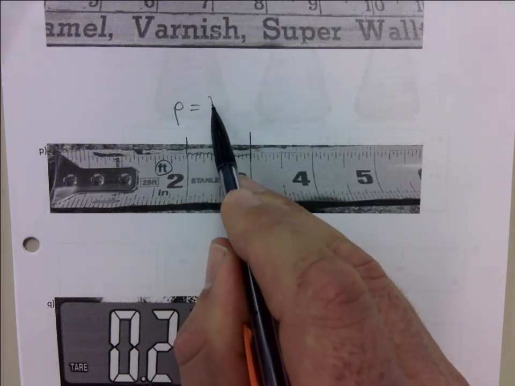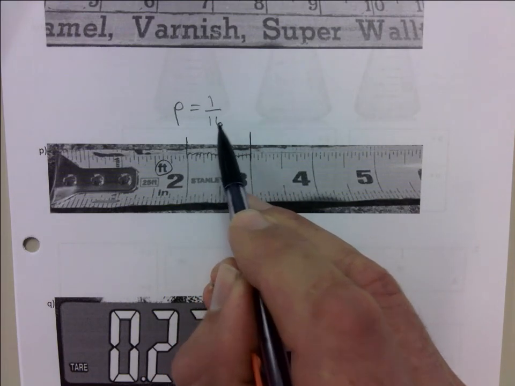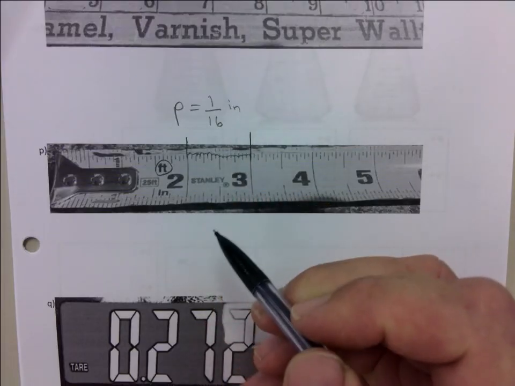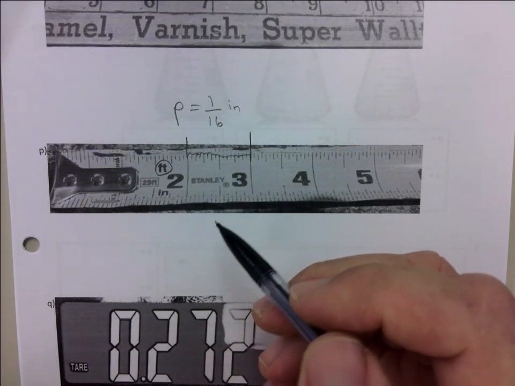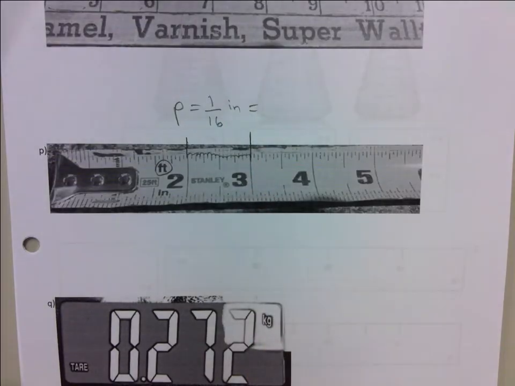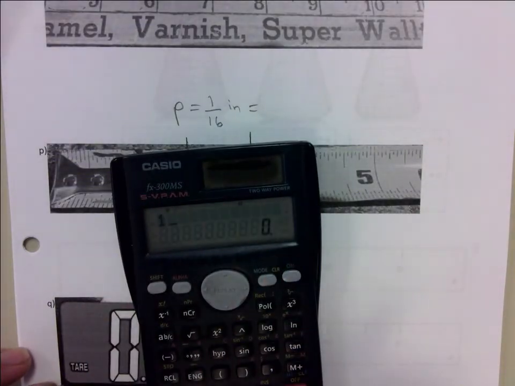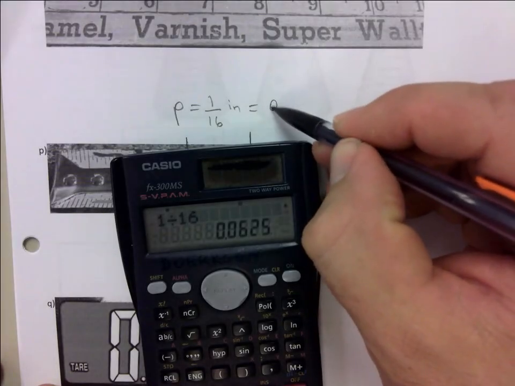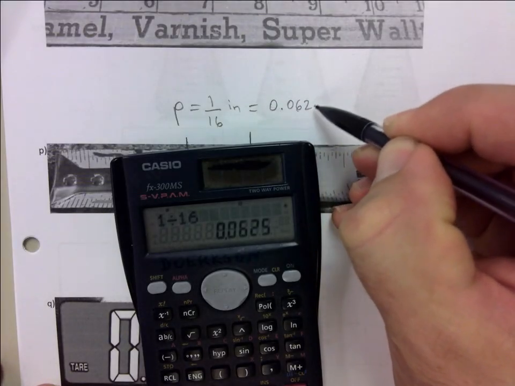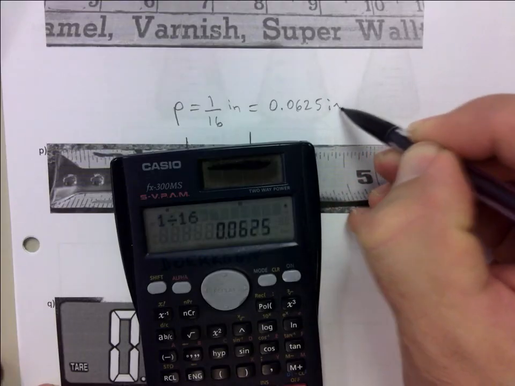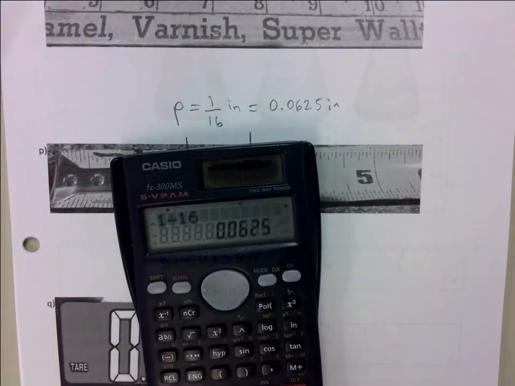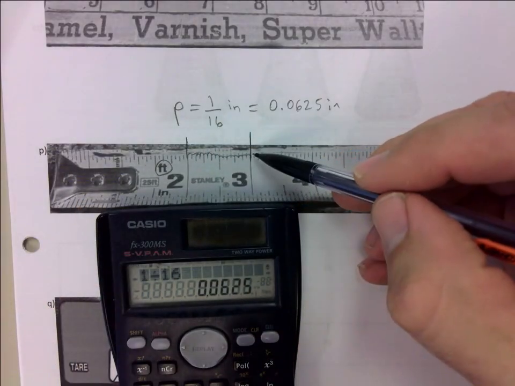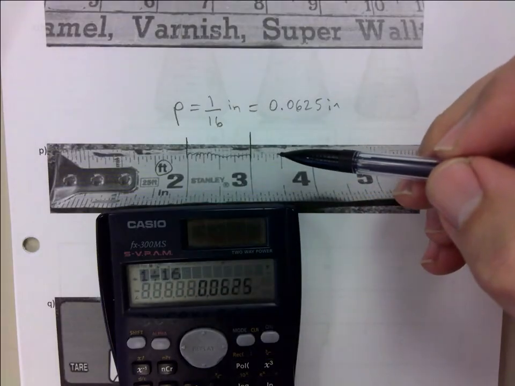So this will be what? 1/16 of an inch. I don't like fractions, Mr. Dirksen. You're in luck. You go 1 divided by 16. Do not round. It is a small amount that you go up from one marking to the other. That's how you do rulers, okay?